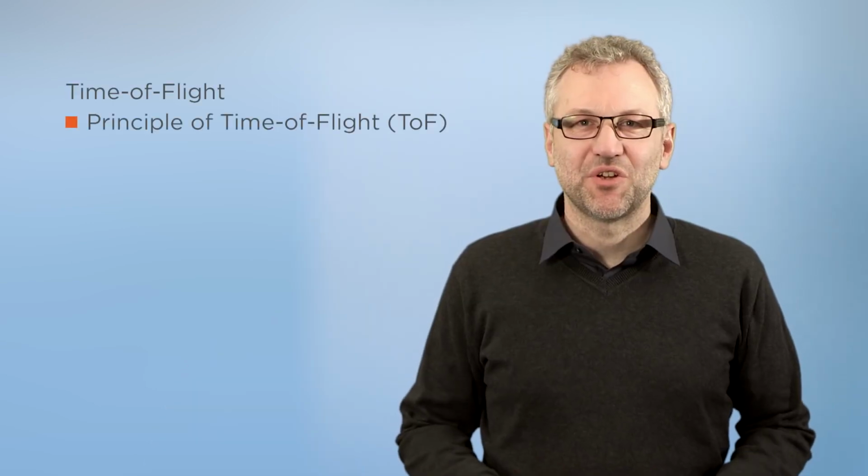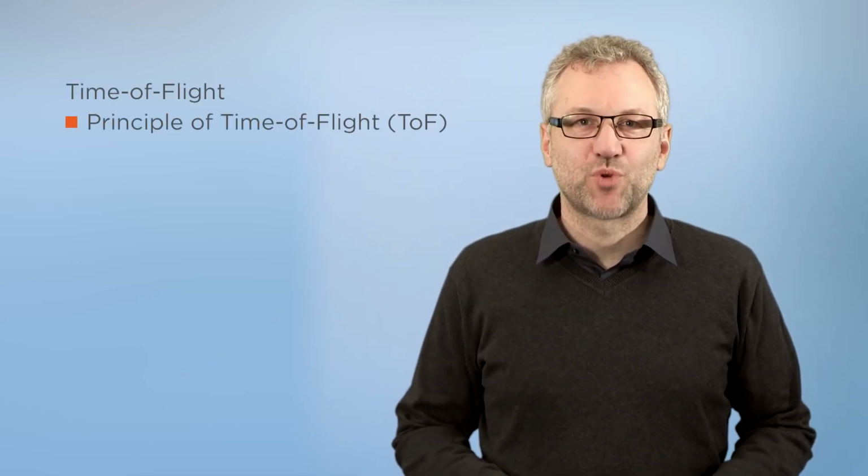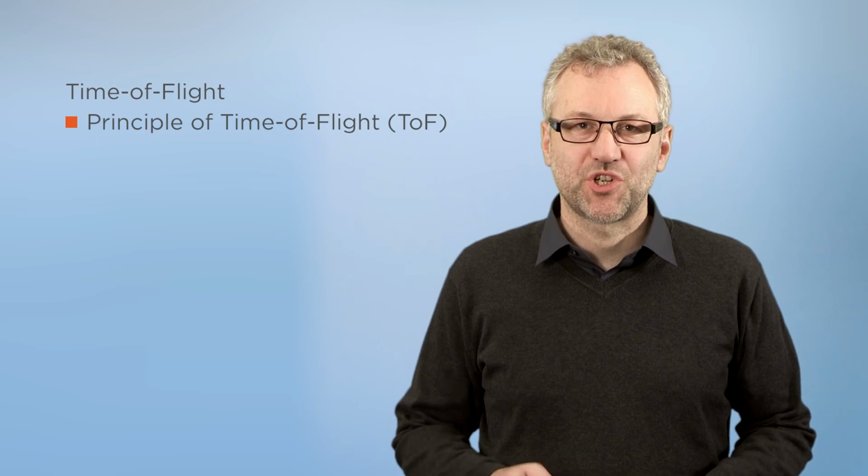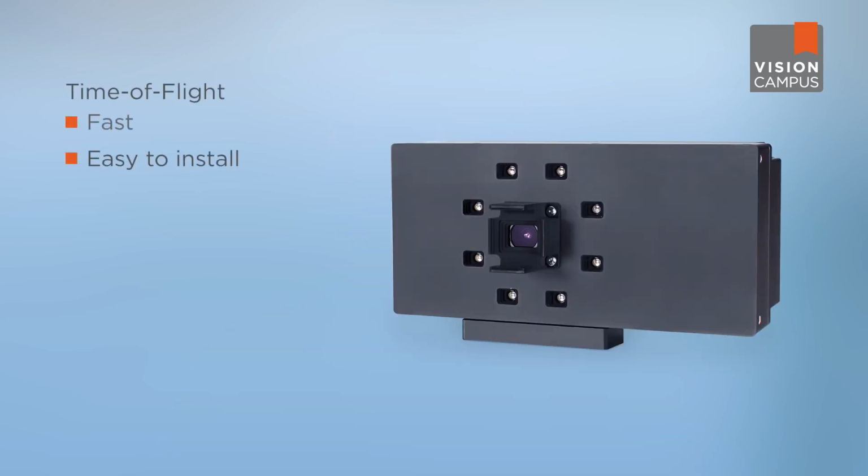Other techniques like stereo, structured light and time of flight don't require scanning. In this video, I will introduce the basic operating principle of time of flight, or in short, ToF. I will highlight the advantages and disadvantages and show you some applications illustrating how time of flight can be used for machine vision. This is a fast, easy to install, simpler and cost-effective technique. So let's get ready for the third dimension.